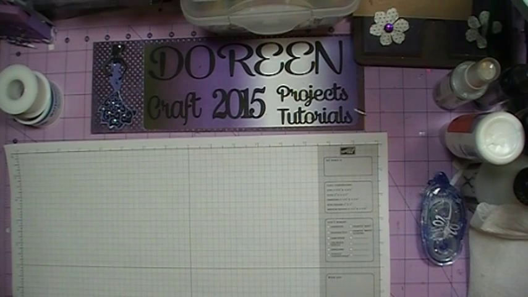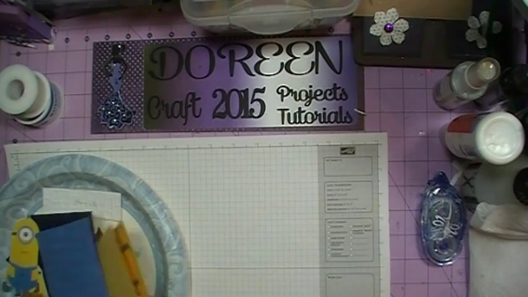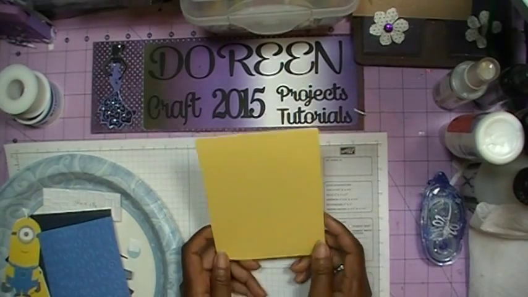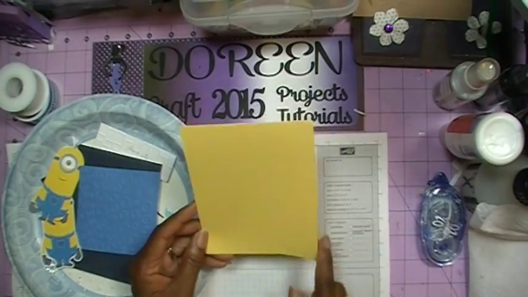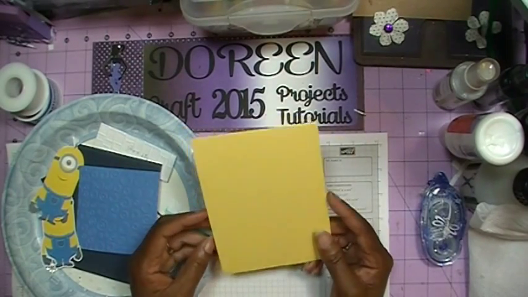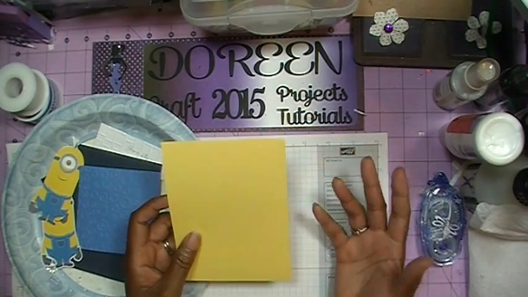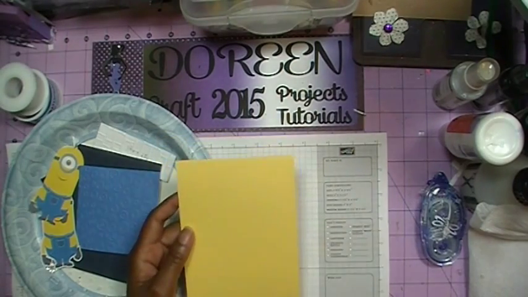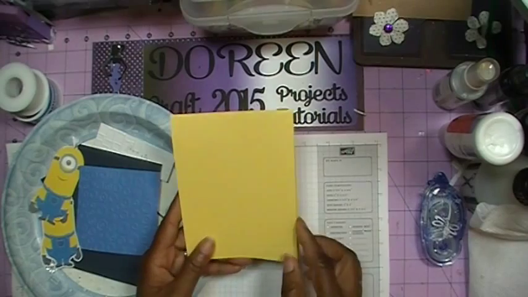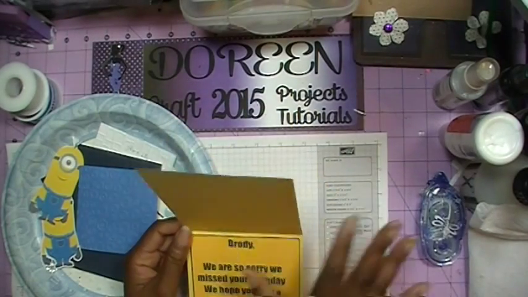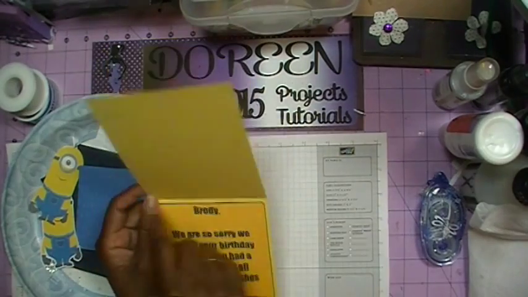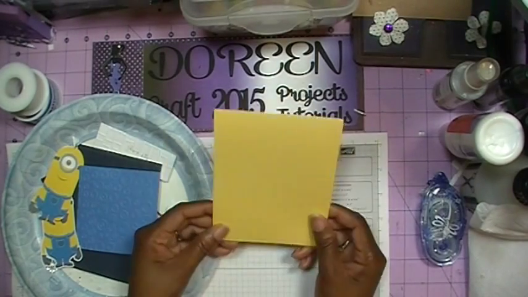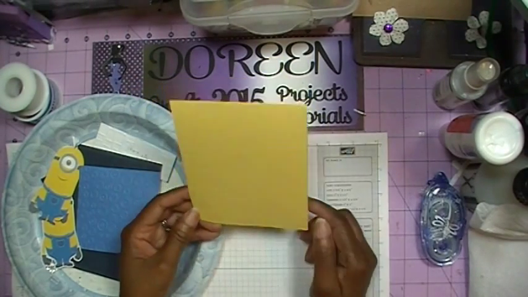Okay, everybody, so now that I've shown you how I cut out the little minion, let's go ahead and put our card together. So now my card measures 4 1/4 by 5 1/2. So what you'll do is just take an 8 1/2 by 11 sheet of cardstock and cut that in half by cutting it at 4 1/4, and then you already have your 11 inches, and then you'll take that and score that, so then it becomes a 4 1/4 by 5 1/2 inch card.